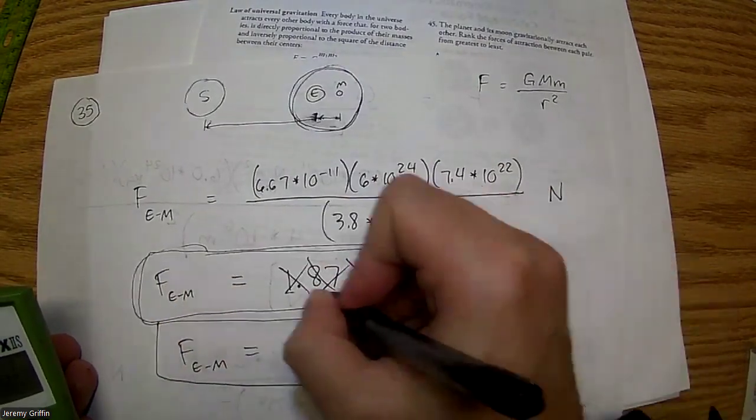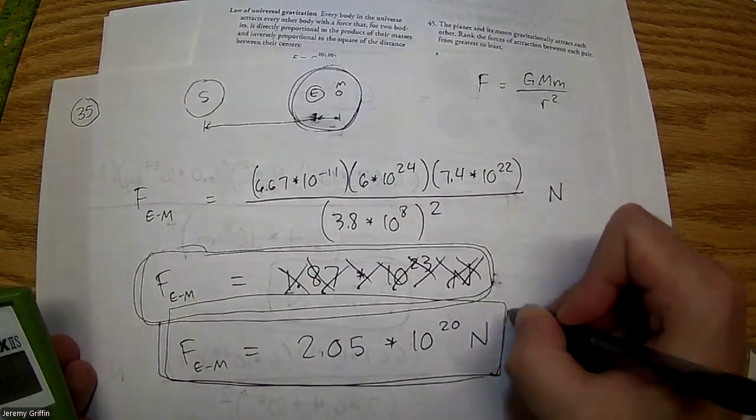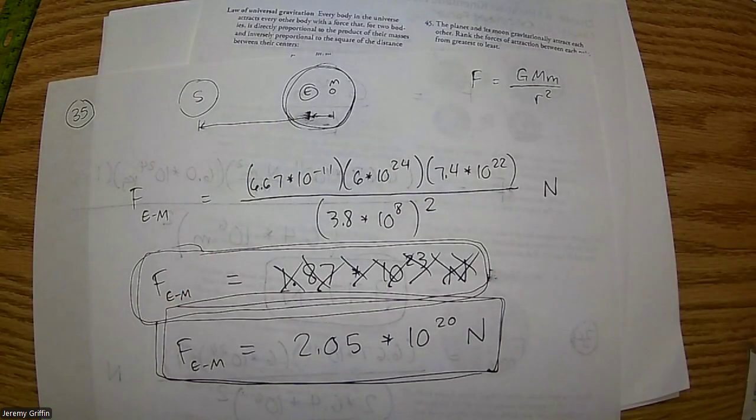Now I think we're all getting the same number. So 10 to the 20 newtons. You guys getting 10 to the 20 newtons? Right. I got 21. Where is it?